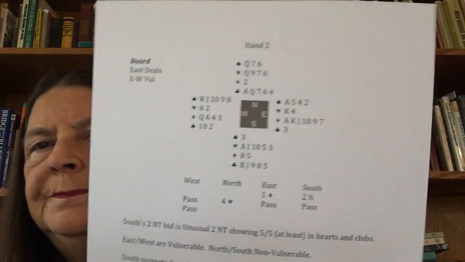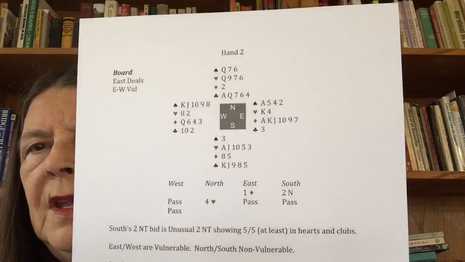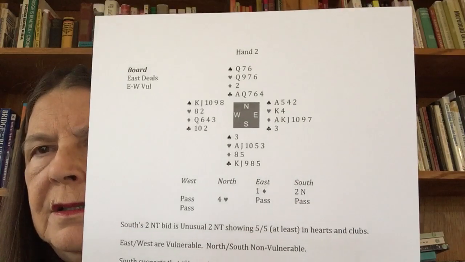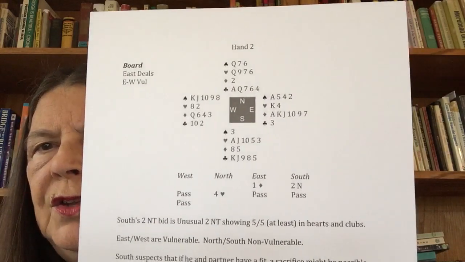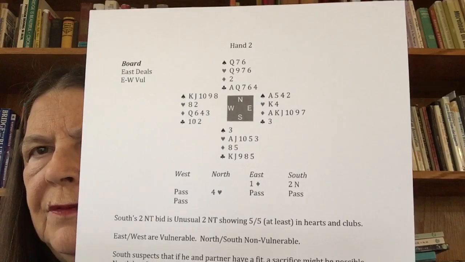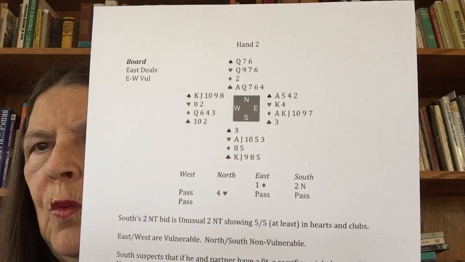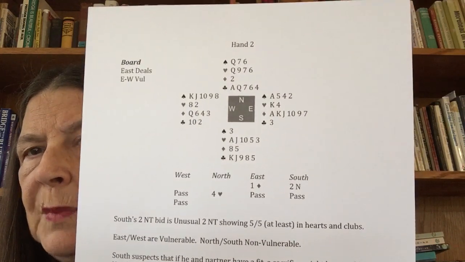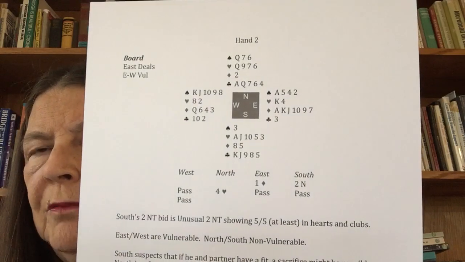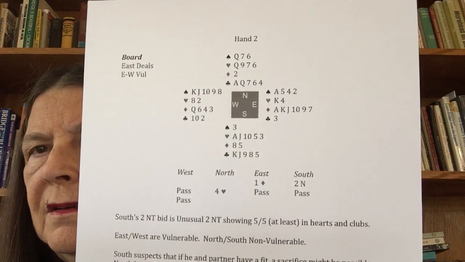On hand 2, we're looking at the south hand. East-West is vulnerable, and East is open to diamond. Okay? You have a ton to gain on this hand. You know that they probably have a spade fit, right? 2 no trump might keep the opponents from bidding spades. You and partner might have a sacrifice.